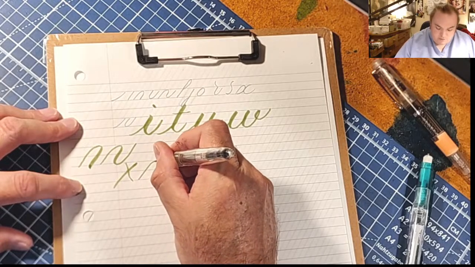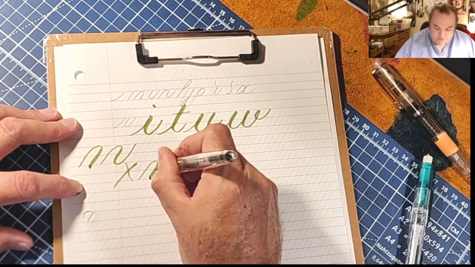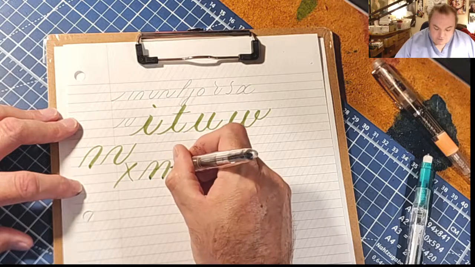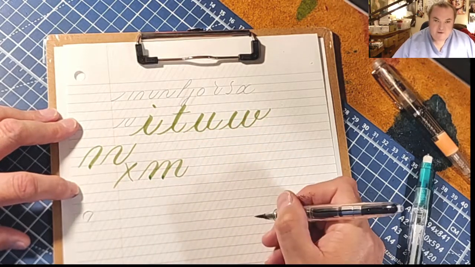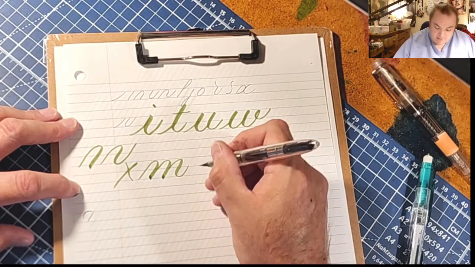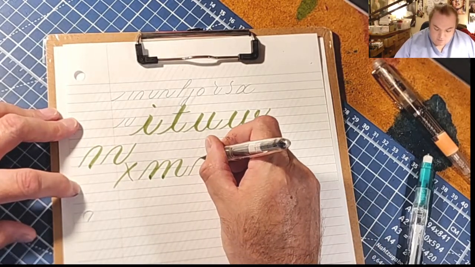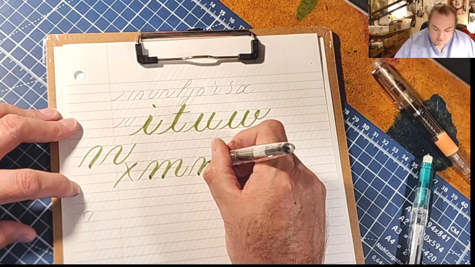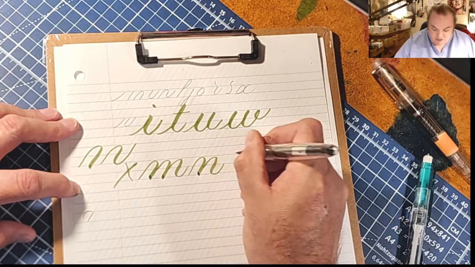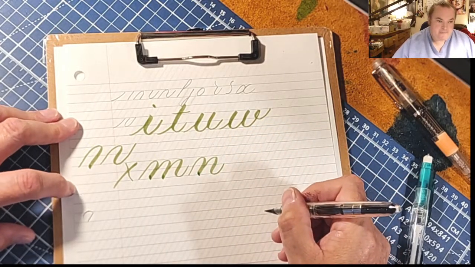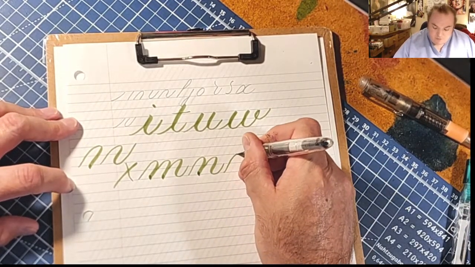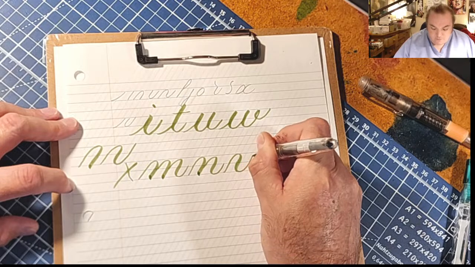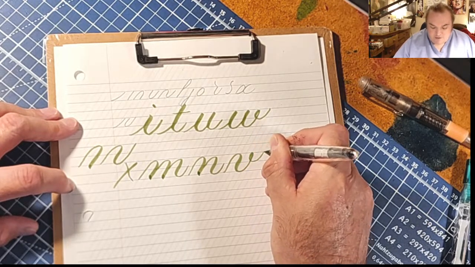If we start with an overturn and an overturn and a compound curve, we have an M. And if we do one overturn and a compound curve, we have an N. And then if we do a compound curve and a connecting stroke, we have a V.